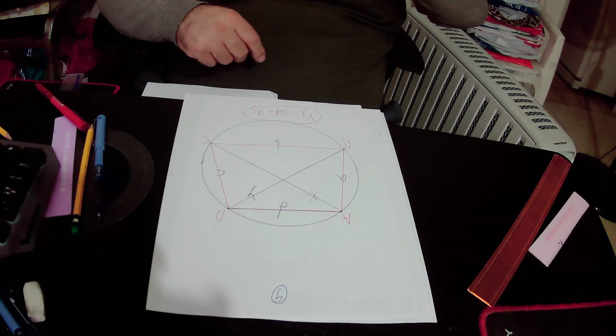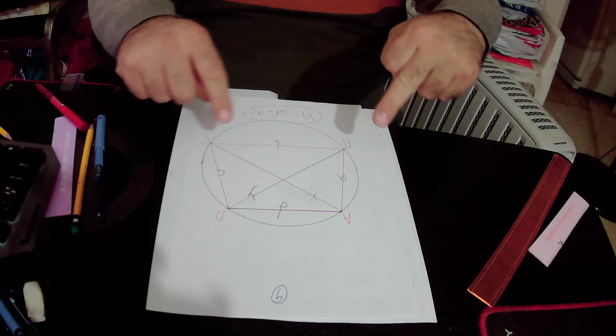So the first pair of opposite sides is AD and BC.